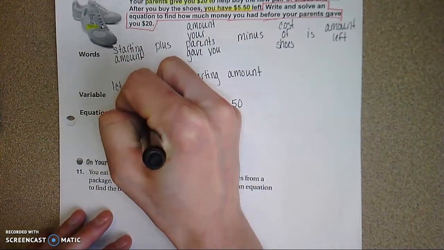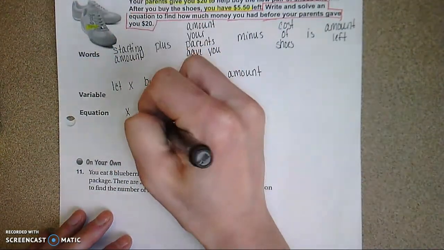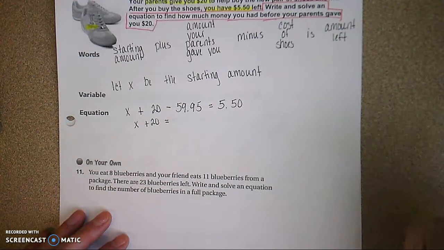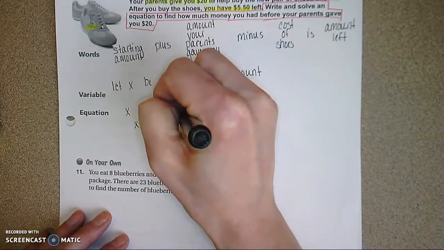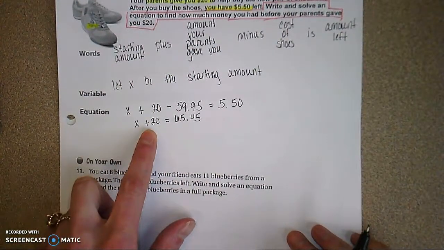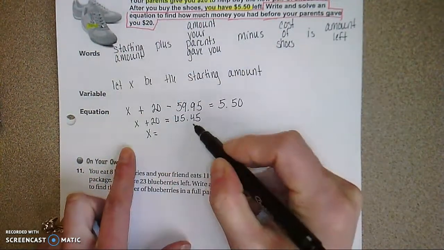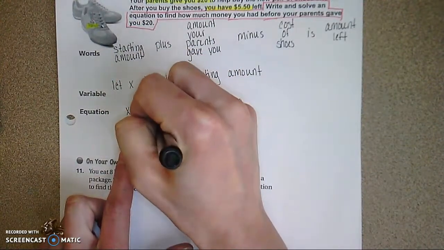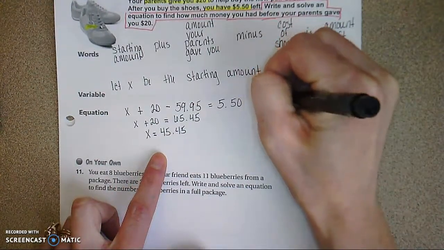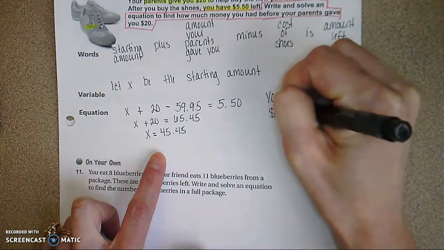So then I'm left with x plus 20. I'm going to get rid of this minus $59.95 by adding. So now I have equals, and I take $5.50 and add the $59.95 to that. You'll end up with $65.45. From here, I still don't have x by itself, so now I need to get rid of this plus 20, so I'm going to do the opposite and subtract. So now I'm left with x, and then $65.45, if I take 20 from that, I have $45.45. So my complete sentence would say that you had $45.45 before your parents gave you money.